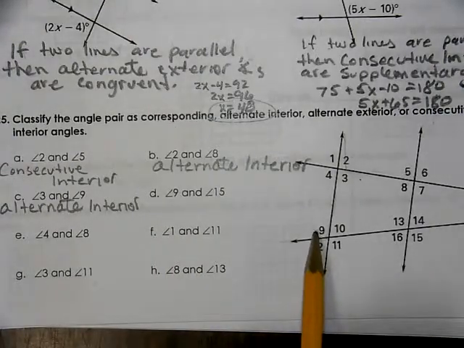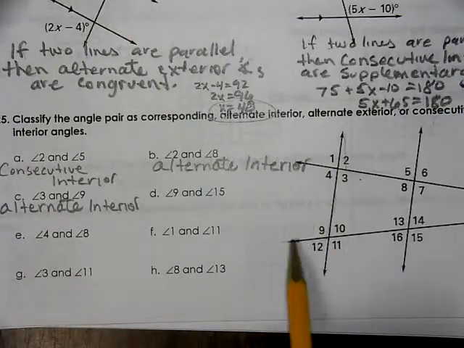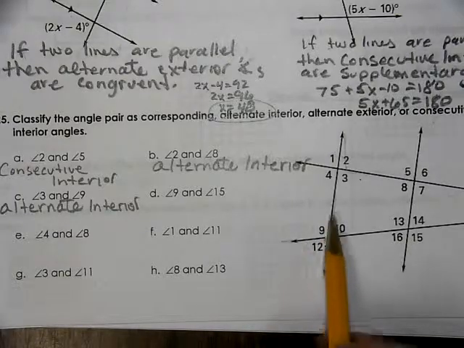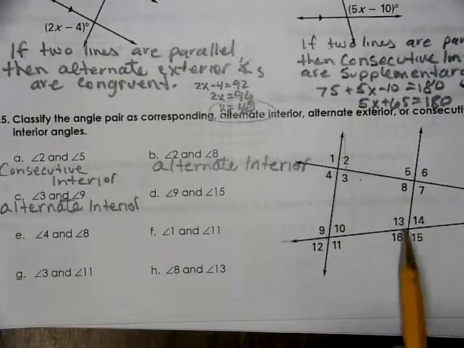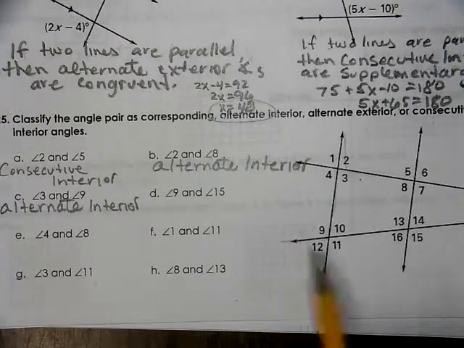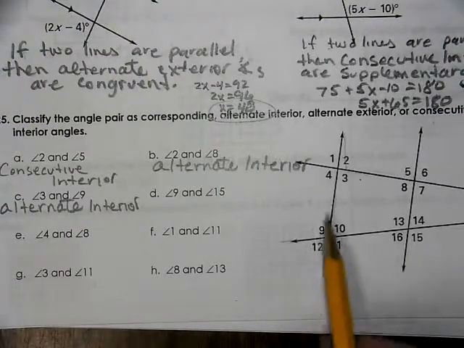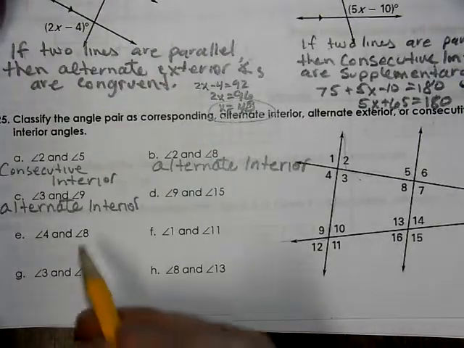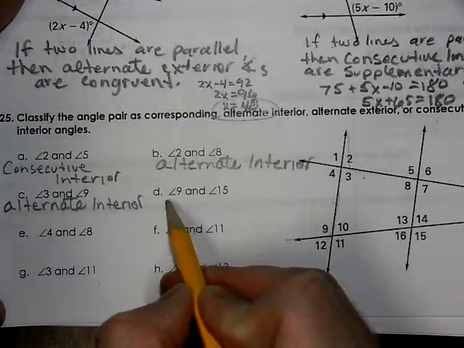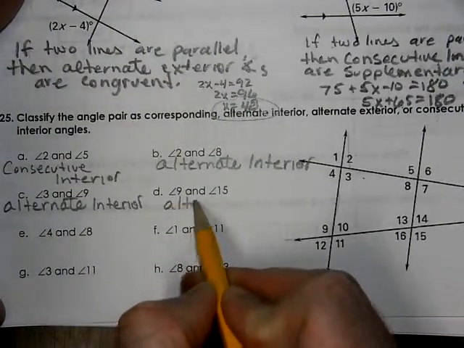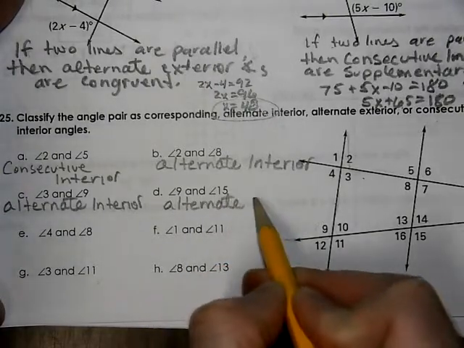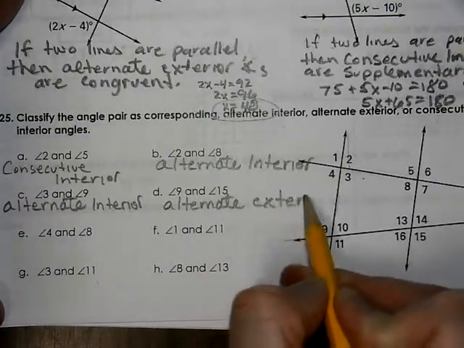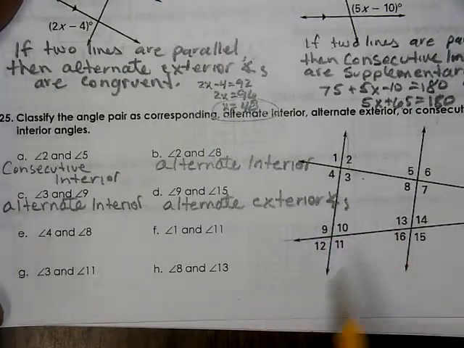Nine and 15, if you trace out 9 and trace out 15, they are not next to each other at all. They're not making a Z shape when you do that. They're completely separate. We're going to call these alternate exterior angles.